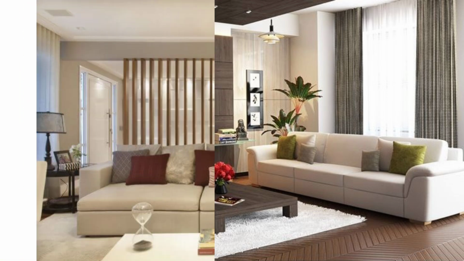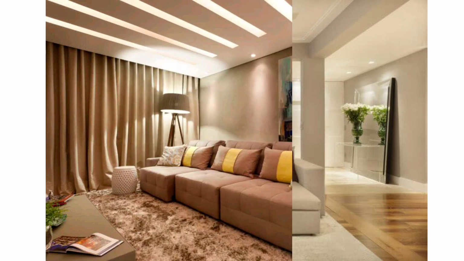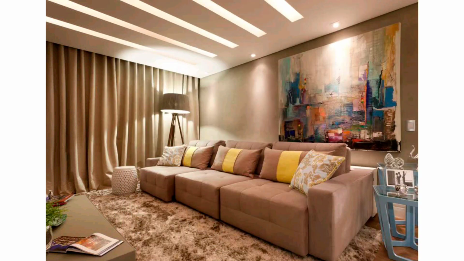For a more personal touch, create a gallery wall of family photographs. Use similar frames and arrange them so they're aesthetically pleasing. You could even opt to frame only black and white photographs.